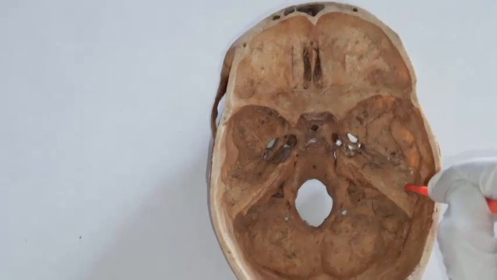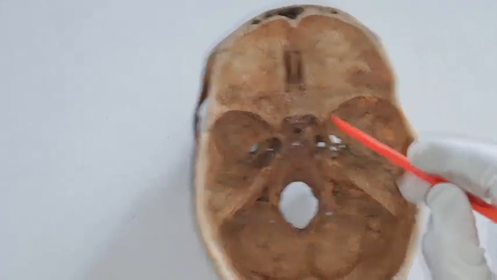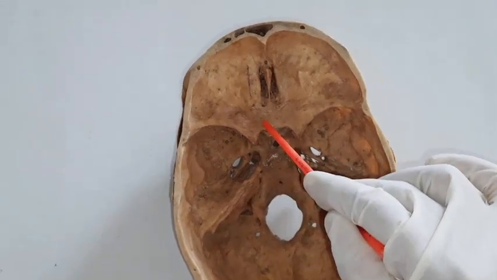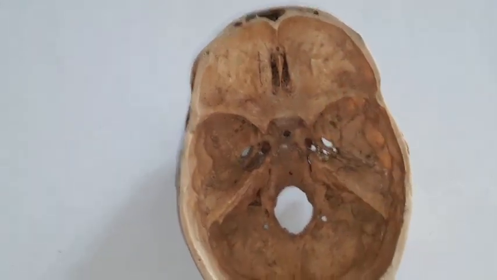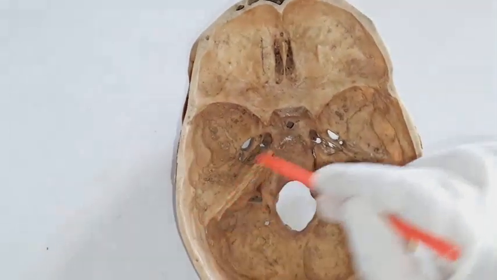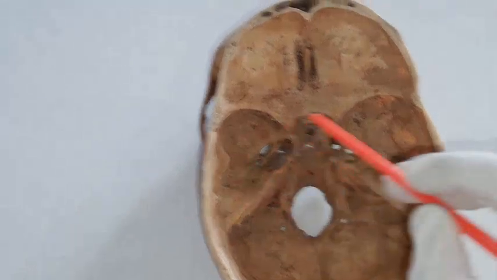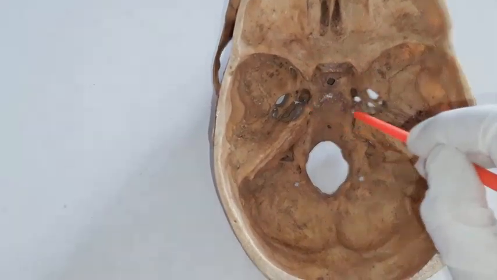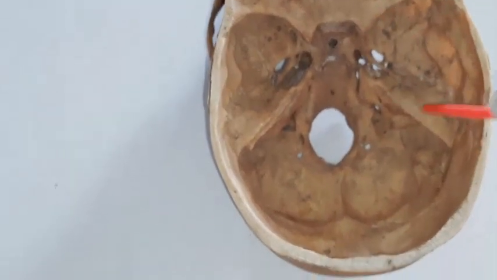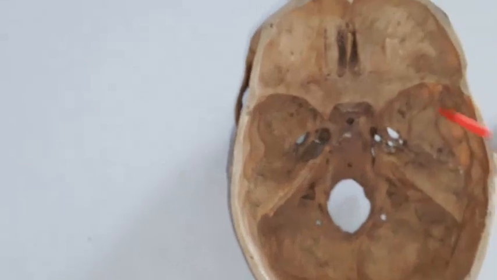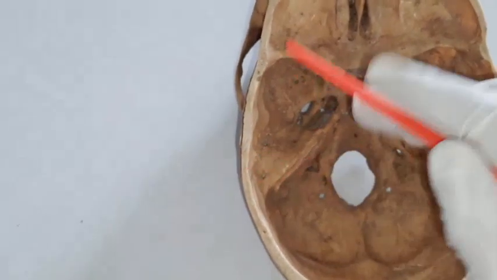You can see that this middle cranial fossa is deeper as compared to the anterior cranial fossa, and the shape of this middle cranial fossa is somewhat butterfly shaped. It has a central narrow median part, and lateral deep and wide parts. These are the lateral parts of the middle cranial fossa.